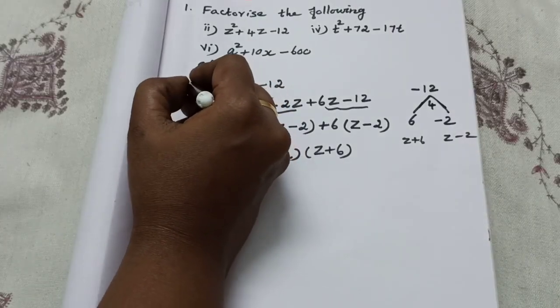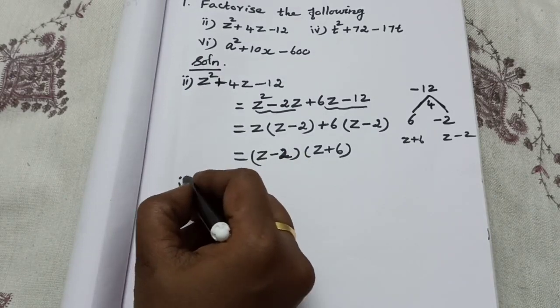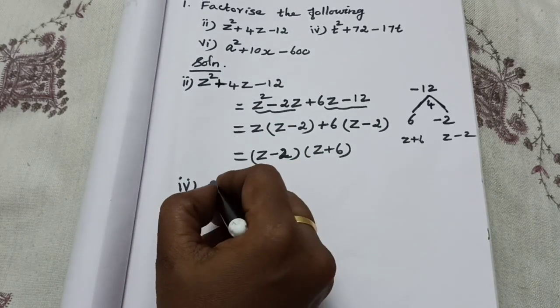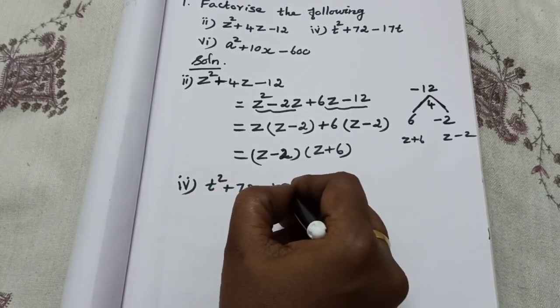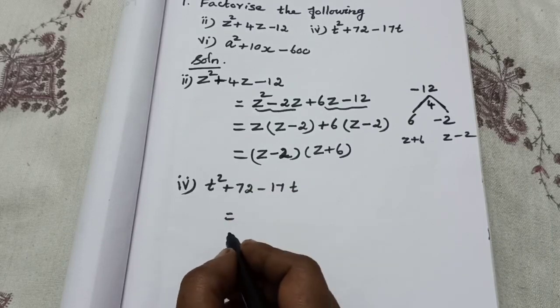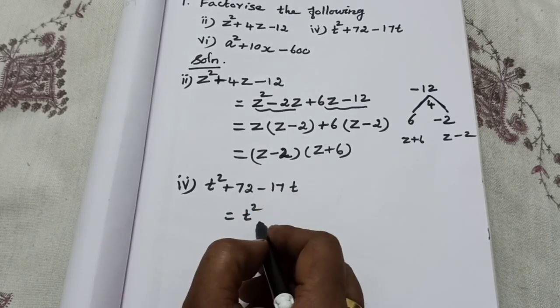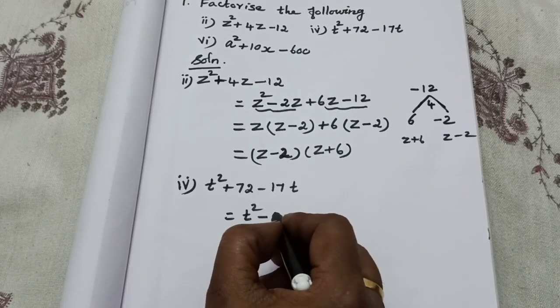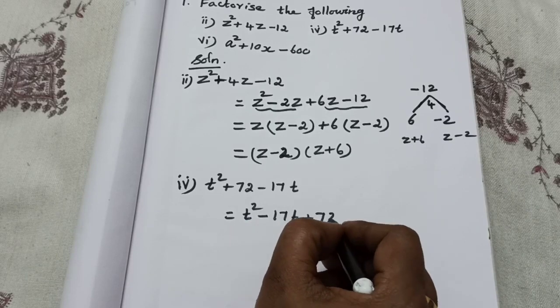And this one is not the first question, it is the second one. Okay. Then fourth subdivision, t square plus 72 minus 17t equal to, this one shall we arrange first? t square, then t term afterwards write it, minus 17t plus 72.